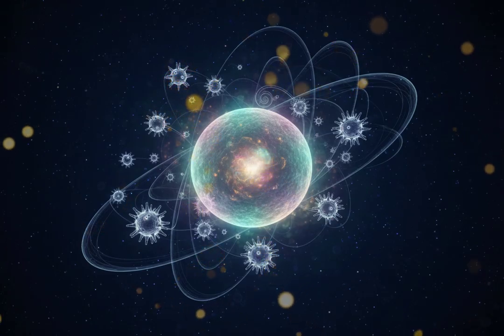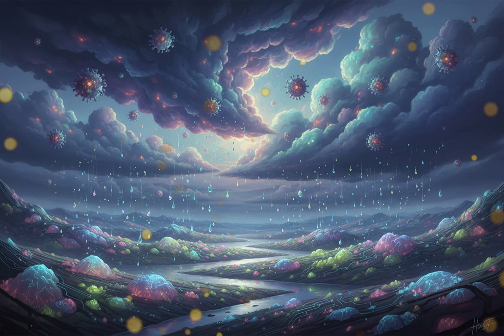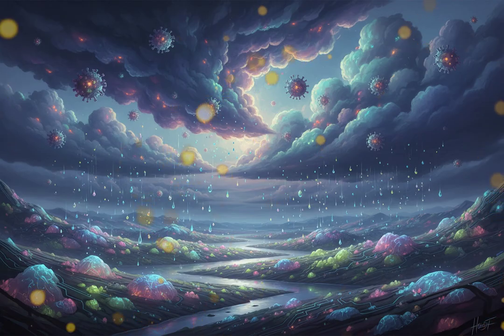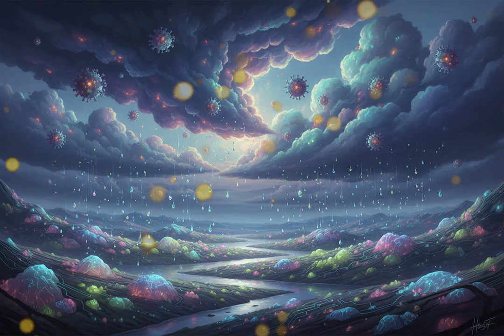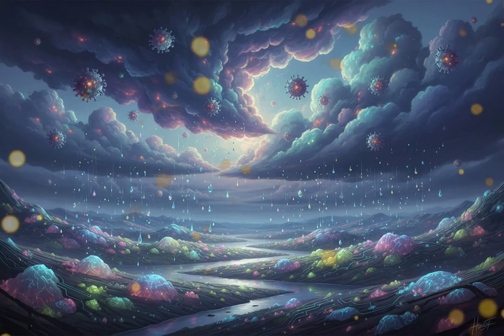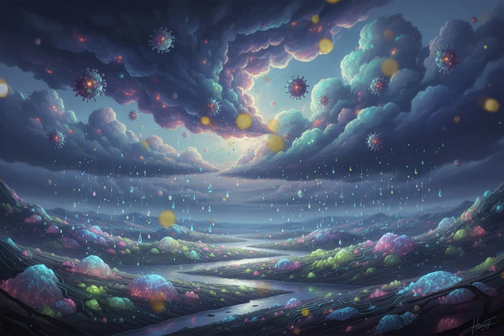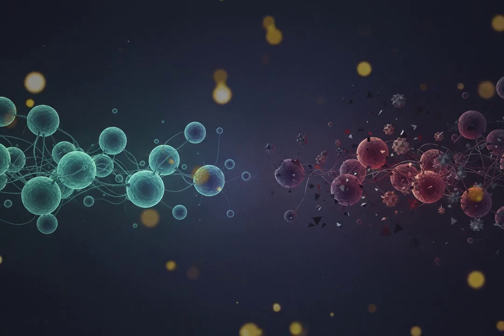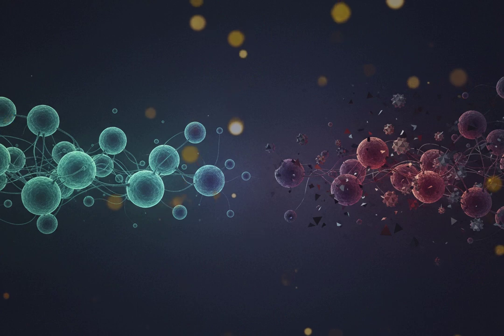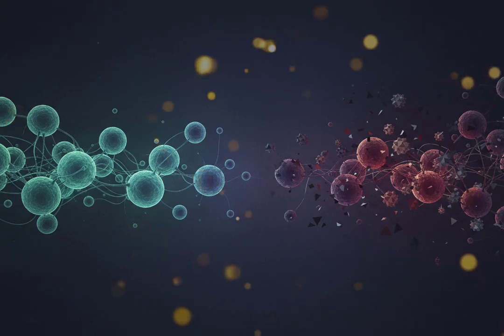Once released, the viral genome must be replicated to produce new viral particles. This replication is crucial for the continued spread of the infection. Different viruses employ varied strategies to achieve this goal, reflecting the diversity and adaptability of these entities. For example, DNA viruses, like the herpes simplex virus, utilize the host's DNA polymerase to replicate their genetic material, seamlessly integrating their needs with the host's cellular processes.